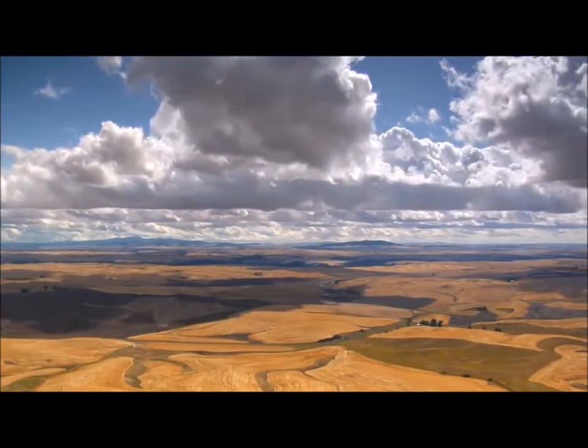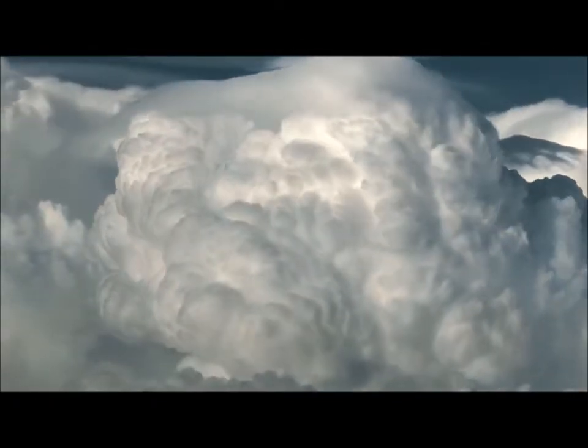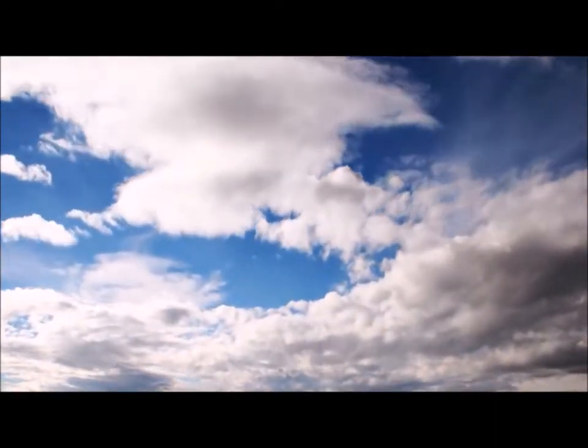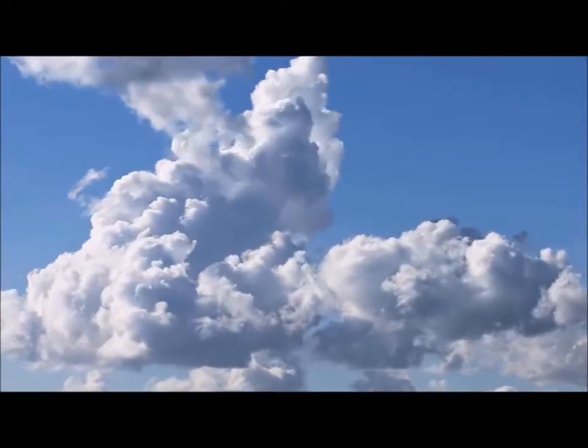Anytime you look up into the sky, you may see clouds. But no two clouds look alike, and some look very different from each other. So, what makes clouds? And why do some clouds look thin and wispy, while others look big and fluffy?